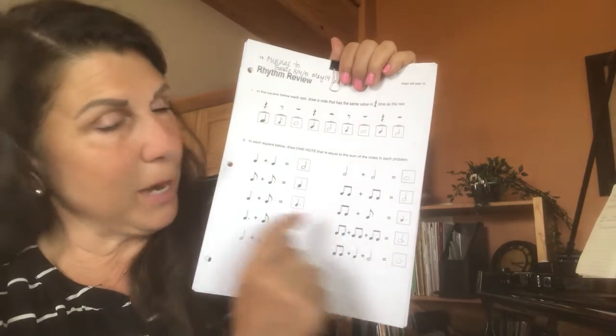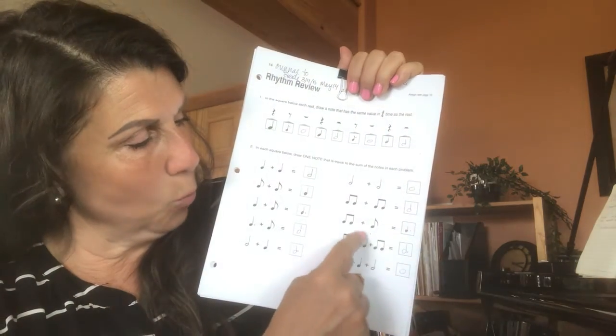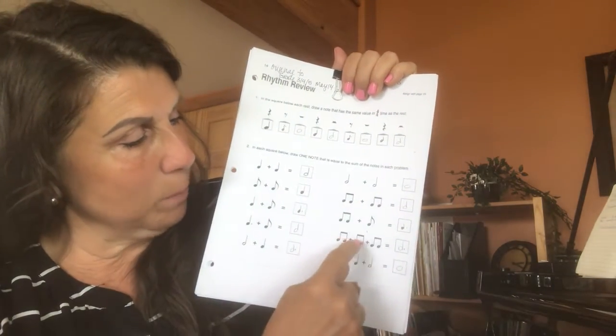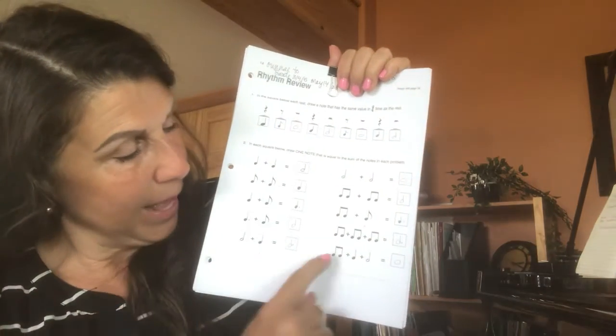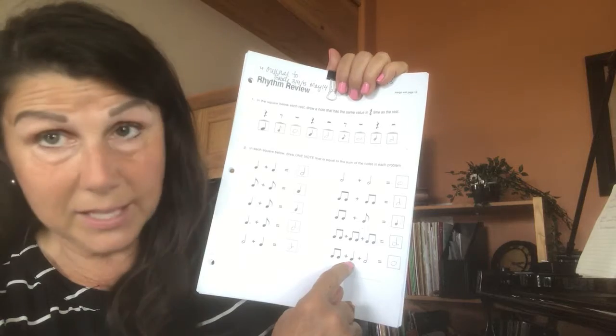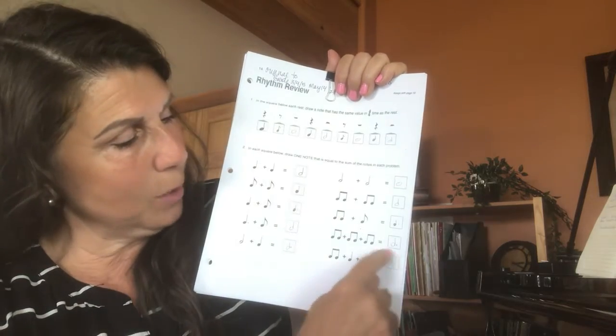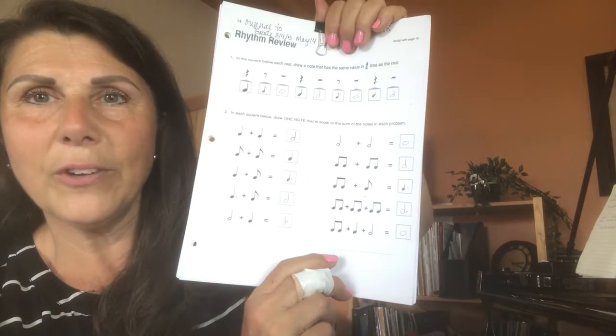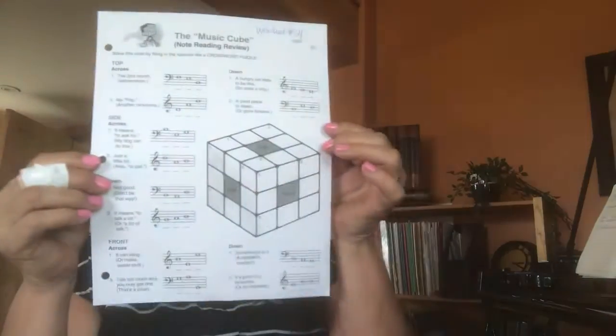Then 3 pairs of eighth notes, 1 beat together, 1 beat together, 1 beat together. 1 plus 1 plus 1 equals 3. And there's your eighth pair, also worth 1, plus another beat is 1, plus 2 more equal 4, and there's your whole note. All right, I hope you were able to follow that along nicely, and that worked out well for you. Now, if you can grab the worksheet from this week, this is what it looks like, a cube.